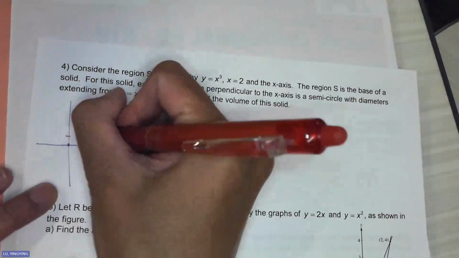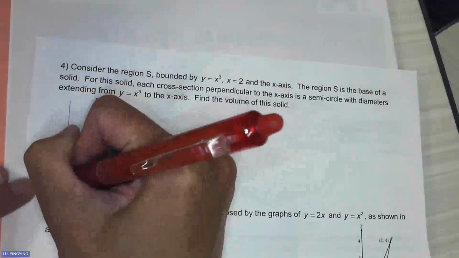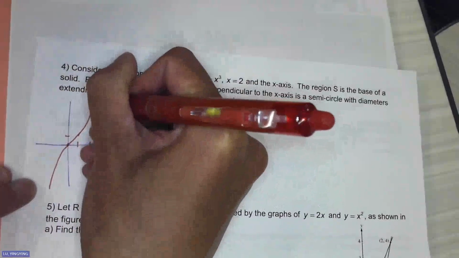x to the third power. At 1, the y value is 1. At 2, the y value is 8. Try to be a little bit precise, because that helps you to find the intersections or whatever.